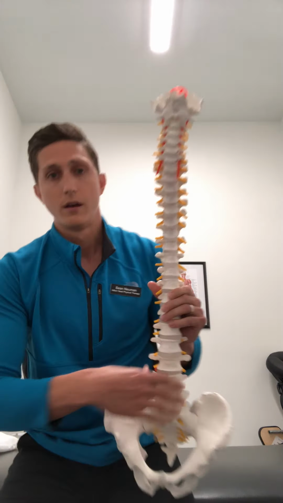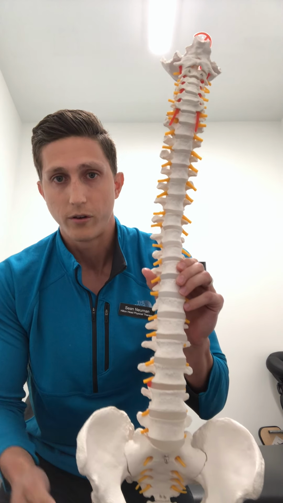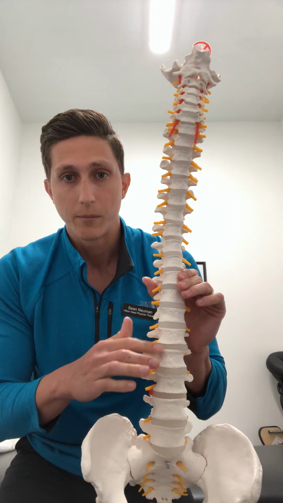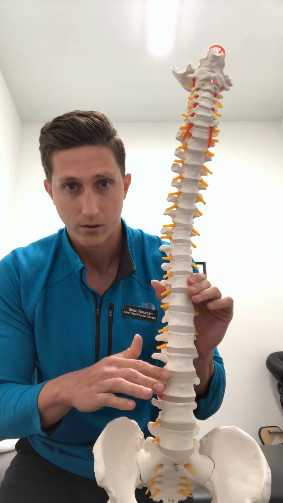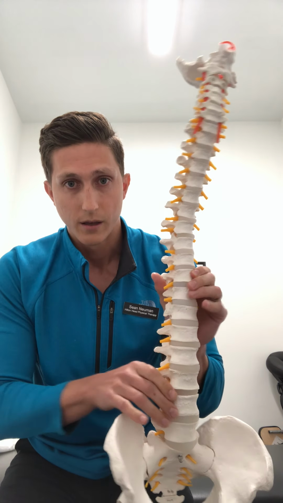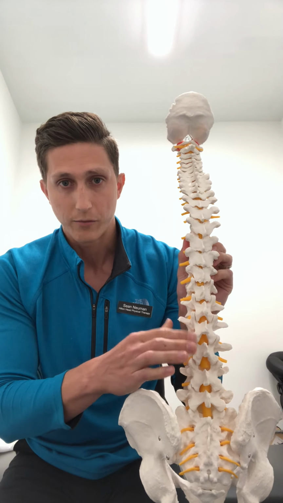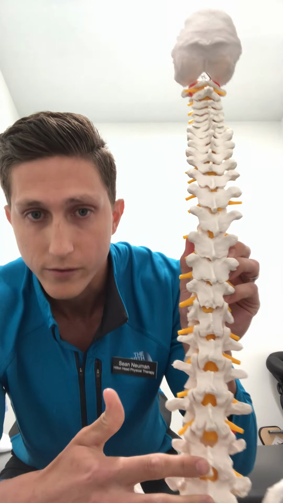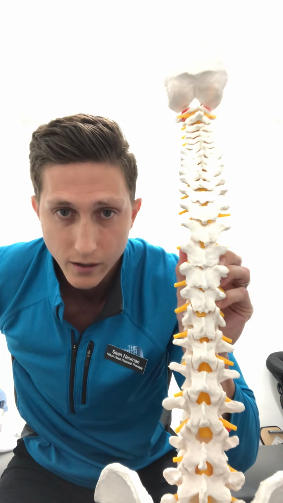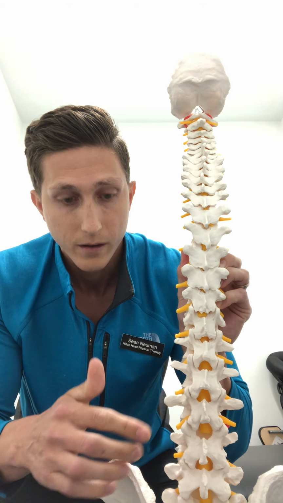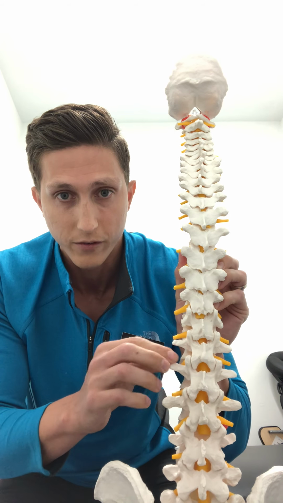I'm going to show you guys again the spine model. So again, to reorient you guys, each of these bones here, these are vertebrae. In between each vertebra, we've got our disc, okay? Again, looking at the spine from the back, these are those spinous processes, if you guys can see it. When you're feeling your back, that's what you're going to kind of feel. And then these are the nerve roots coming out of the spinal cord.